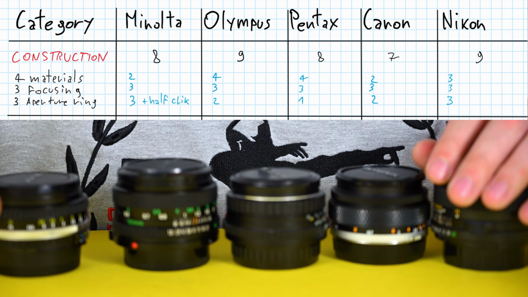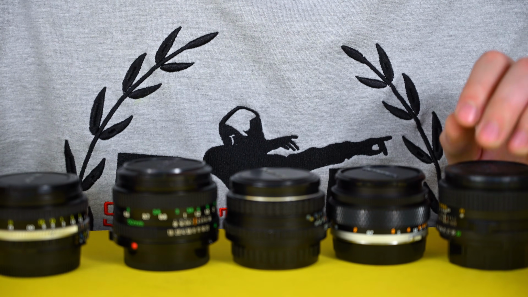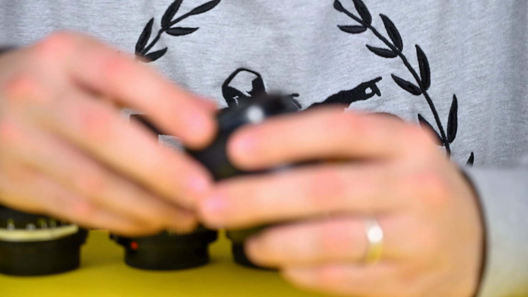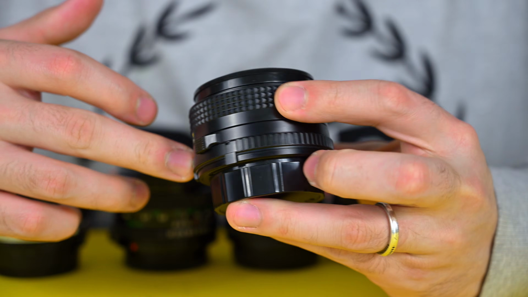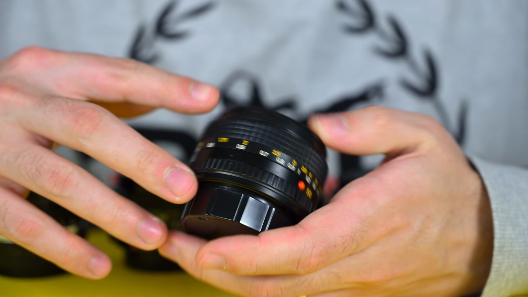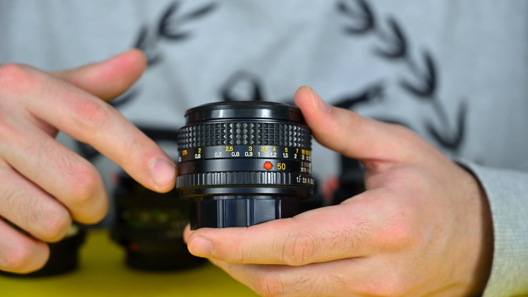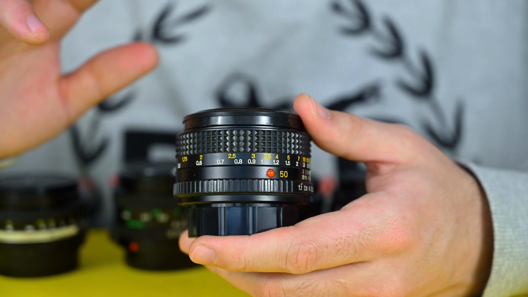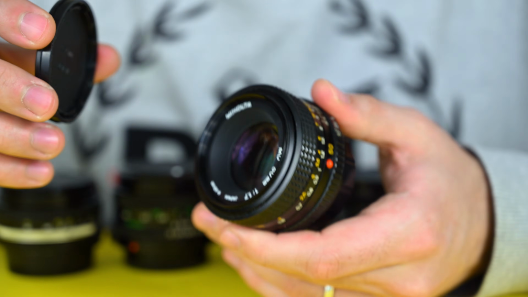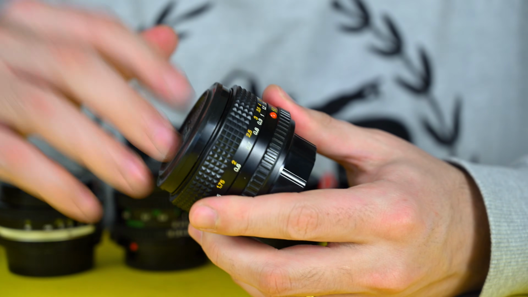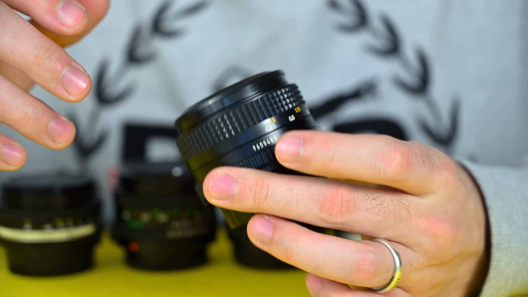Here I have got 2 subcategories, 5 points for the weight and 5 points for the dimension. The Minolta, it's 165 grams, which is a 4 out of 5 in weight, and dimension, as you can see, it's really big lens. I bring it 3 points out of 5 for a total of 7.